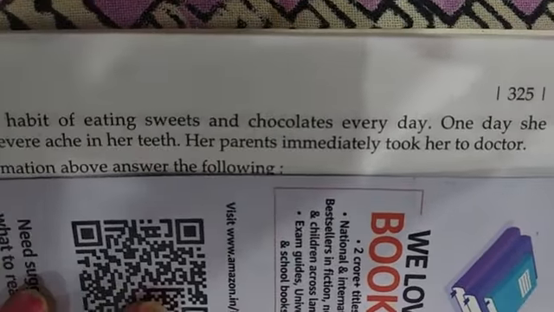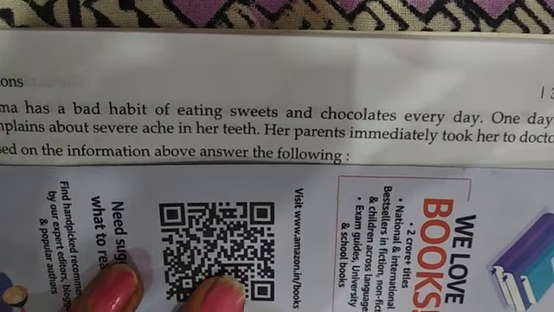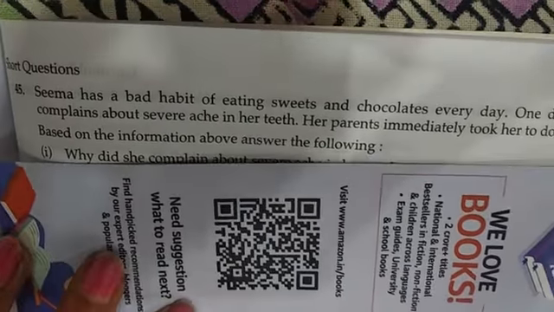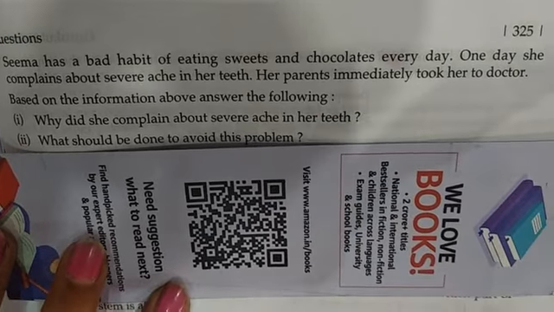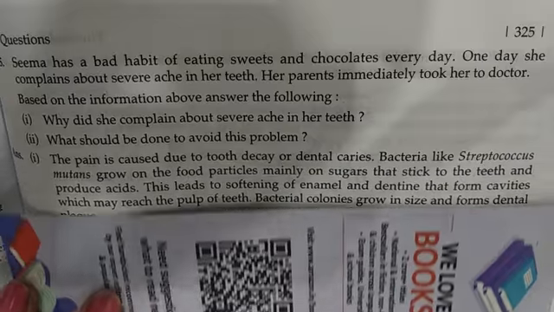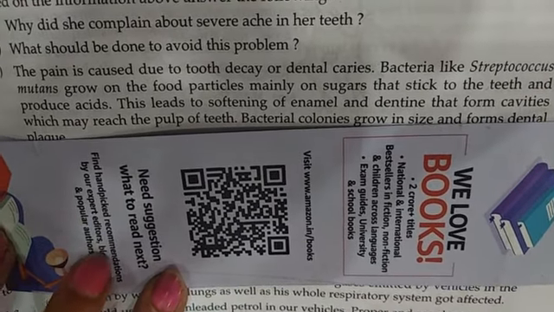Seema has a bad habit of eating sweets and chocolates every day. So one day she complains about severe ache in her teeth. Her parents immediately took her to the doctor. So based on the information, the following questions: why did she complain about severe ache in her teeth? Because of tooth decay or dental caries.